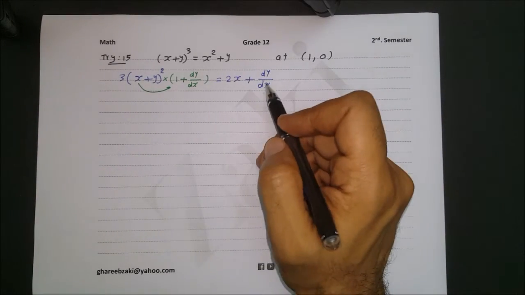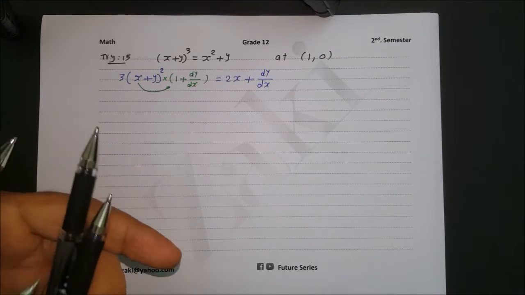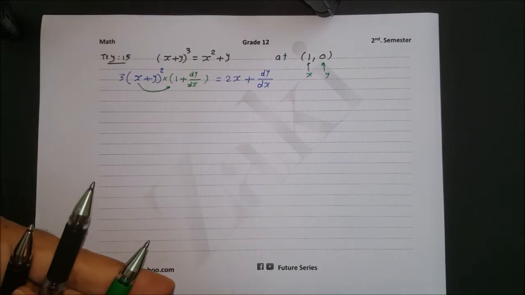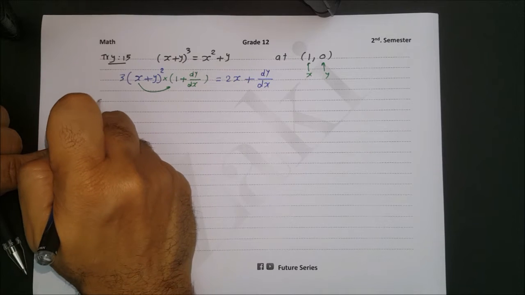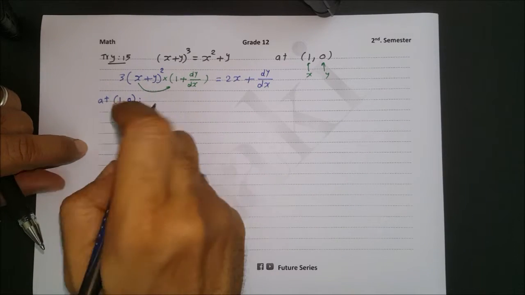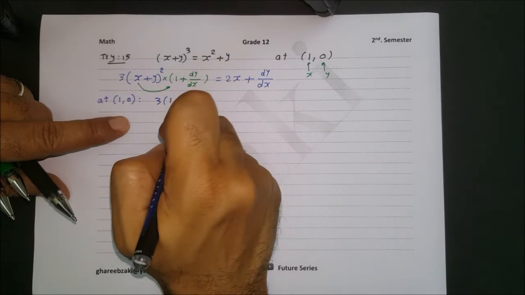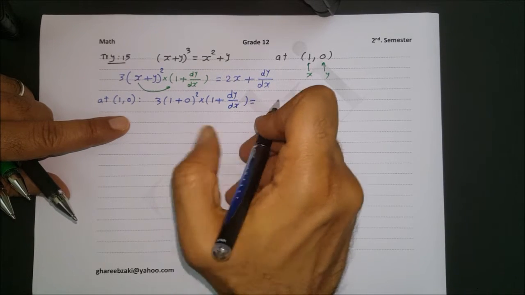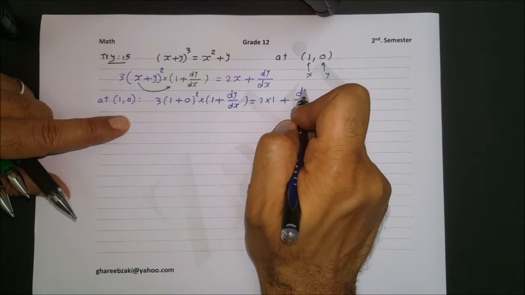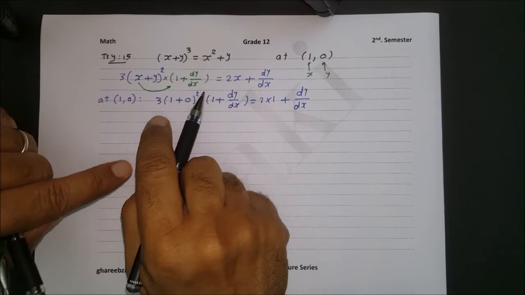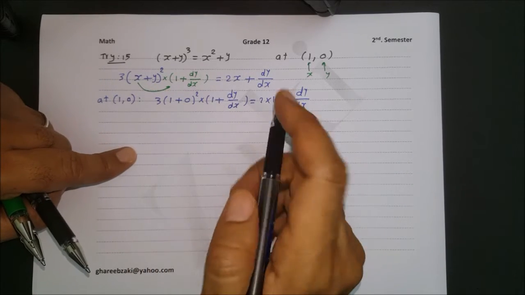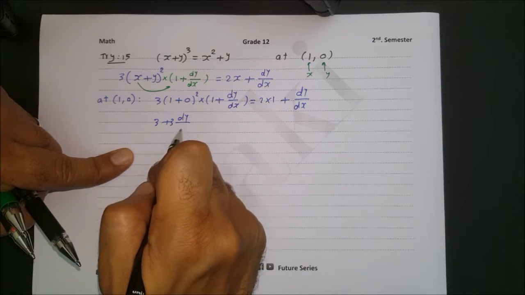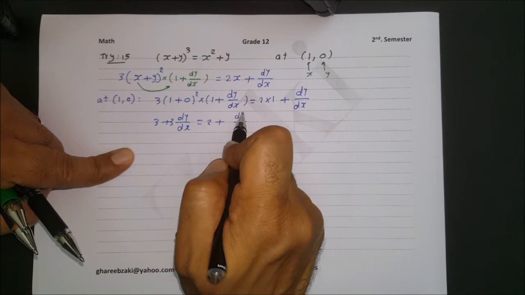Don't simplify. We need the value of dy by dx at 1 and 0. So in that equation, we replace x by 1 and y by 0 to get dy by dx. So at the point 1 and 0, it's 3 times (1 plus 0) squared, multiply 1 plus dy by dx equals 2 times 1 plus dy by dx. It's easy to get dy by dx. 1 plus 0 equals 1 squared. 1 times 3, it's 3. Distribute 3 over this bracket, so it's 3 plus 3 dy by dx equals 2 plus dy by dx.